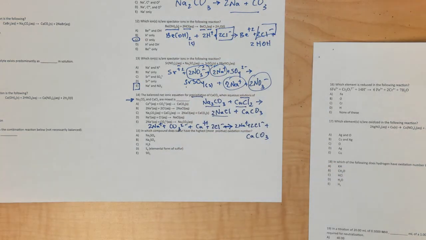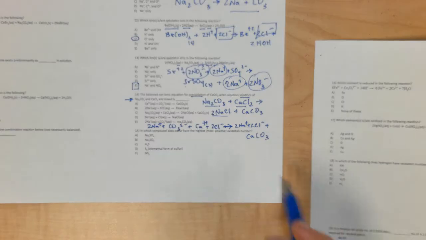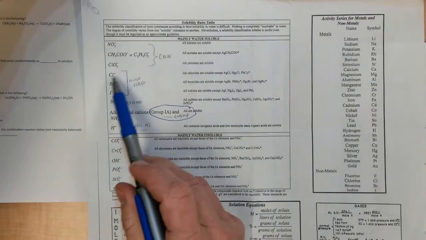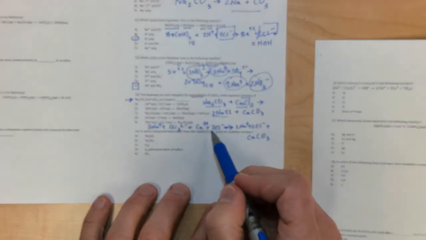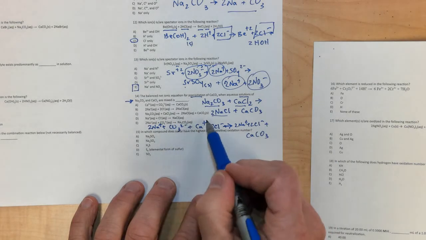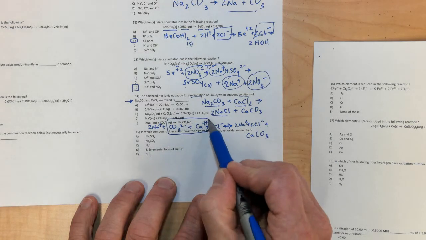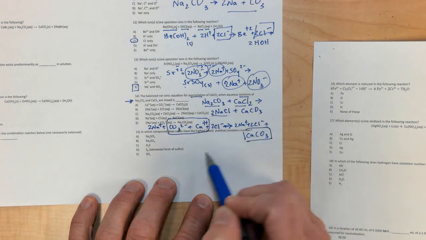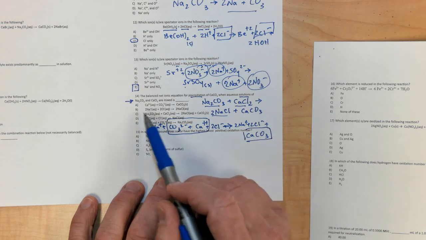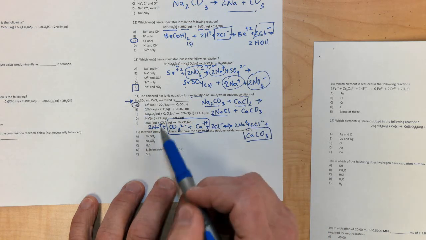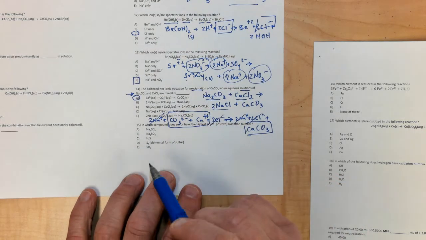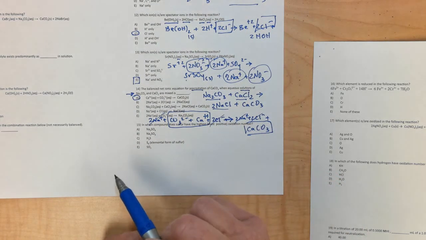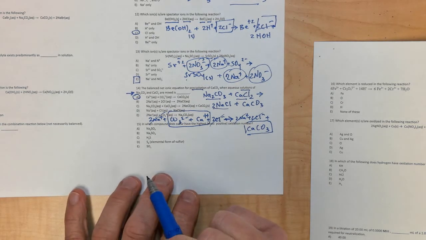And if you didn't know whether or not NaCl was soluble, you could look in here and you see that all alkali metals are soluble and all chlorides are soluble. So the net ionic then would be the calcium and the carbonate, and the calcium carbonate over here, which if you look for the one that puts that together, it would be letter A, because the sodiums would spectate and the chlorides would spectate. Number 15, in which compound does sulfur have the highest, most positive oxidation number?